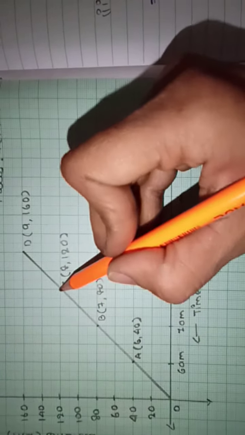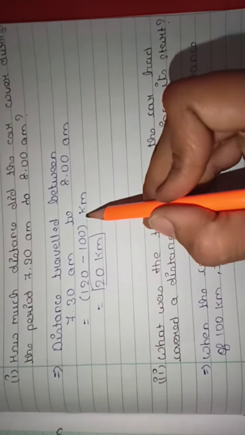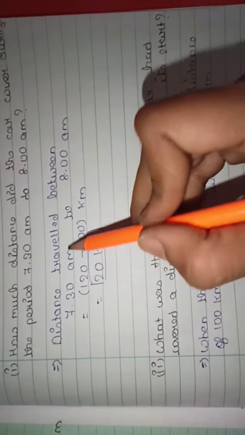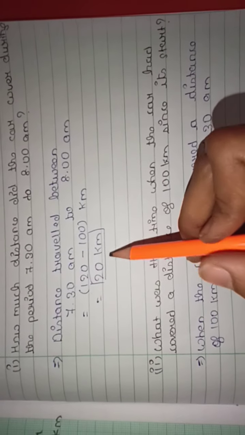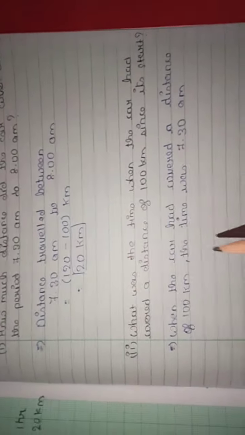So from 100 to 120 kilometers we will subtract 120 minus 100 kilometer. So in this time duration, that is from 7:30 to 8 am, the car has traveled 20 kilometers.